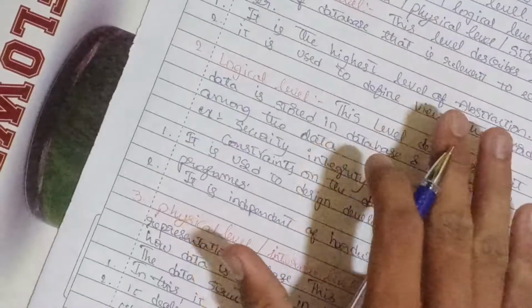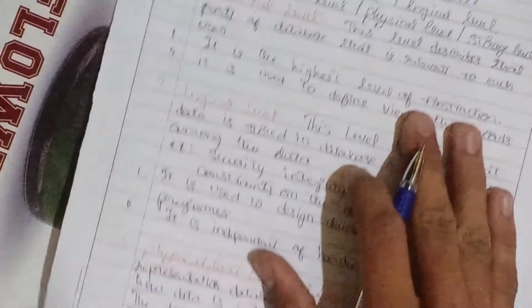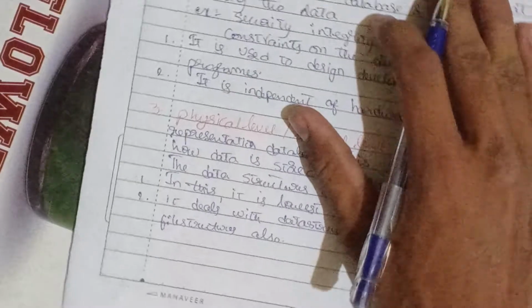So these are the components of the database architecture.